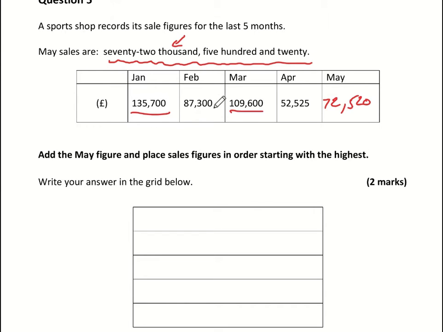So the highest number, none of these are decimals, so we can see we've got 2 numbers that are 6 digits long and the rest are 5 digits long. So it's either January or March that is the biggest. We've got 13 versus 10. 13 is bigger than 10, so 135,700 is the biggest, followed by 109,600. So February, April and May, we've got an 8 versus a 5 versus a 7.